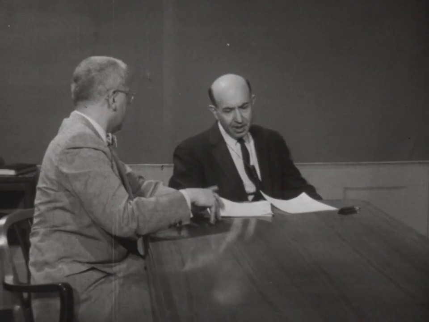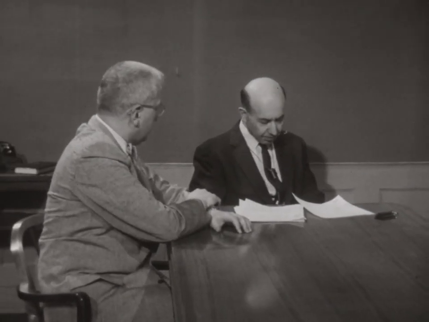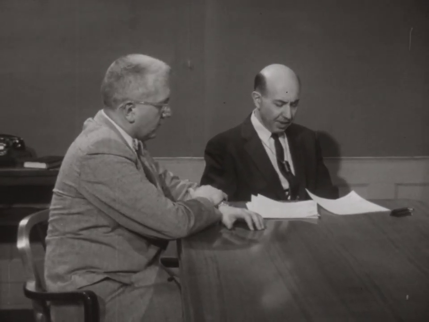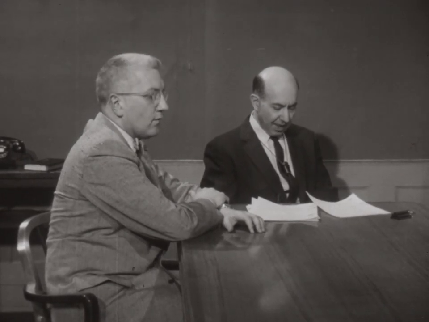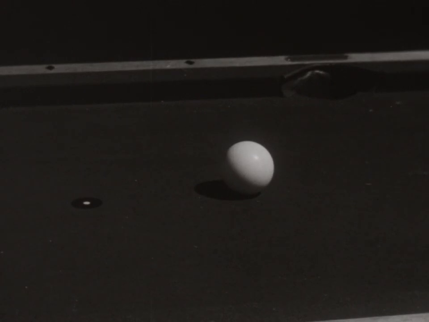Imagine that we have a pool table, and suppose that we have a billiard ball on this pool table and something lighter than the billiard ball, much lighter, like a ping pong ball. Then if the ping pong ball strikes the billiard ball, it will bounce off and it won't change its speed very much.